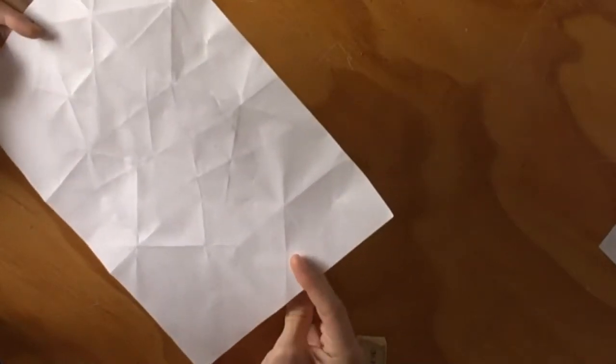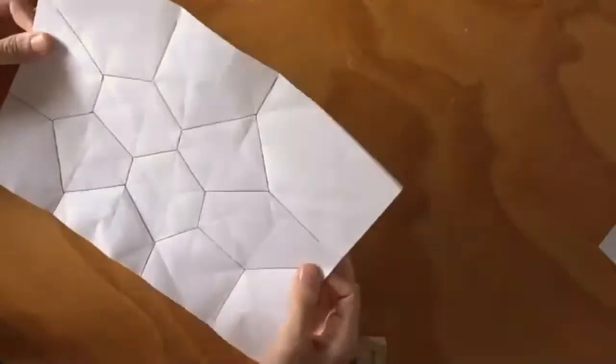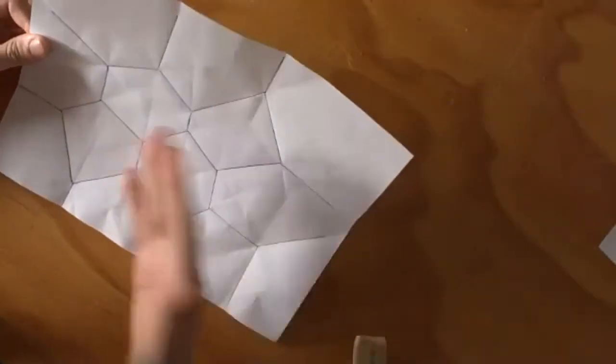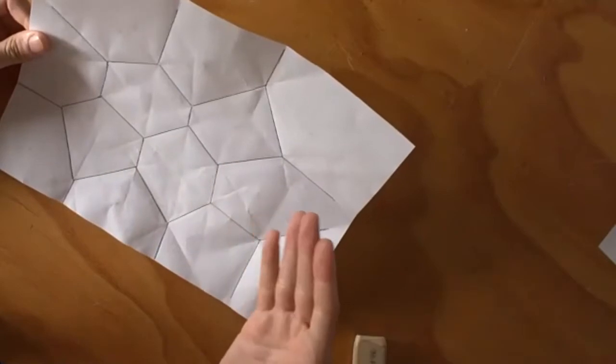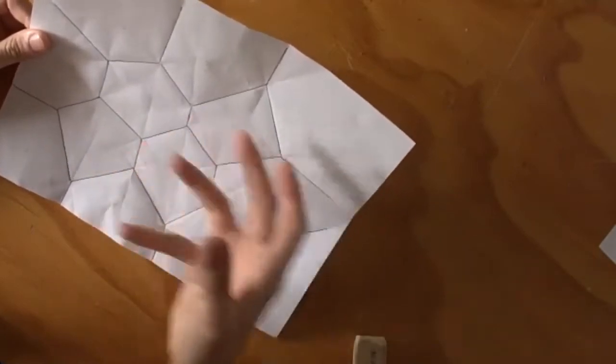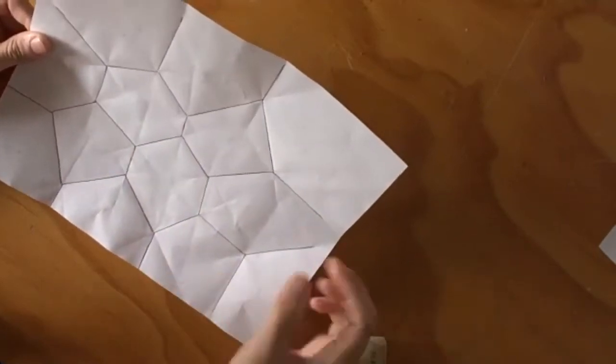Something about this is just very, very interesting. Just the fact that it's these random assortment of points and they have a nice relationship to them, which can be brought about very nicely by folding.